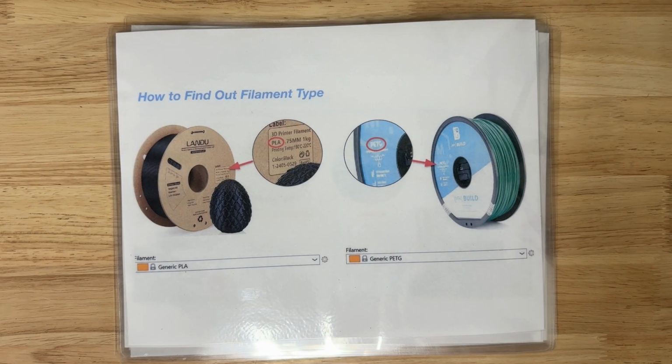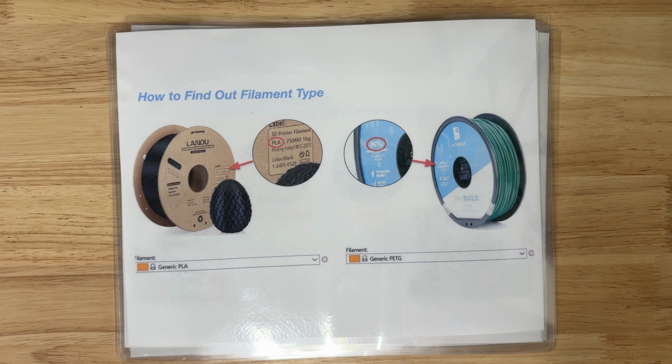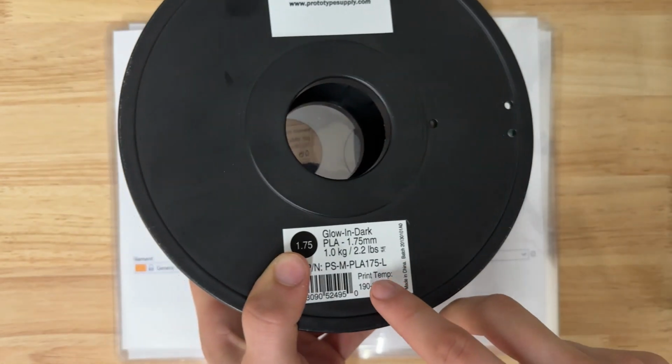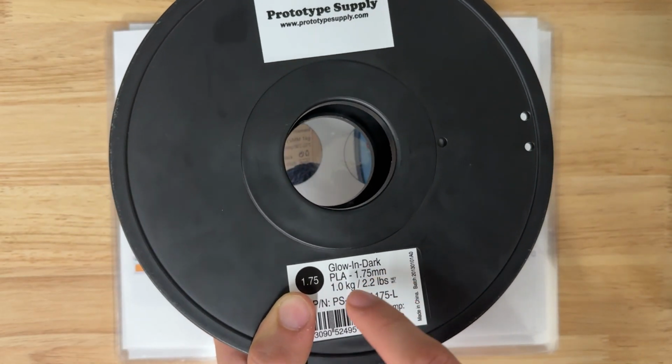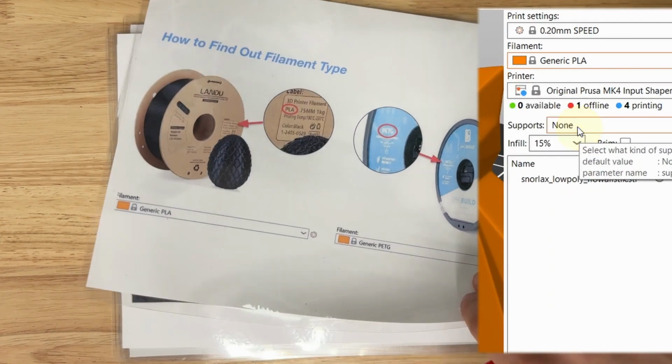Finding your filament type is just picking up whatever you're getting off of your printer or whatever you're getting out of the drawer, and making sure you're reading the label accurately. We have PETG and PLA all over the shop, and you wouldn't want to accidentally select the wrong one. So take out your filament, read your label, and see, okay, my glow-in-the-dark filament is PLA. Make sure you select PLA in this case.